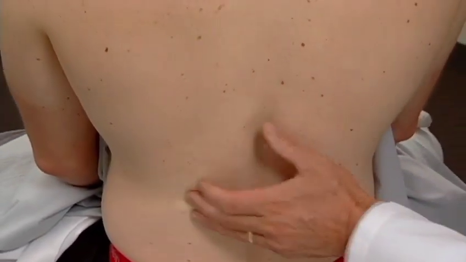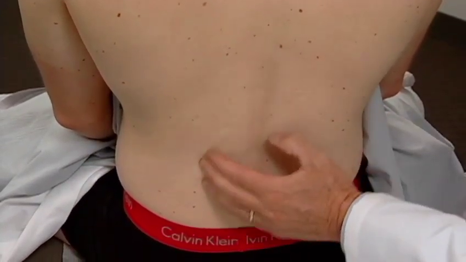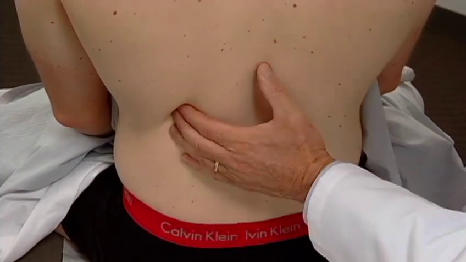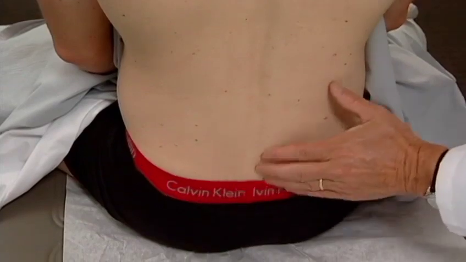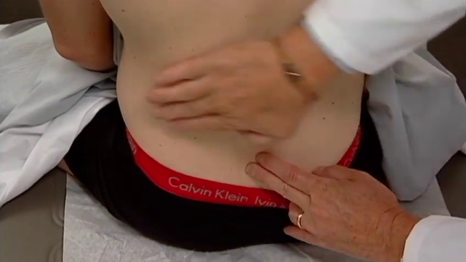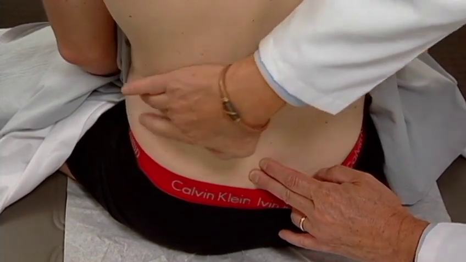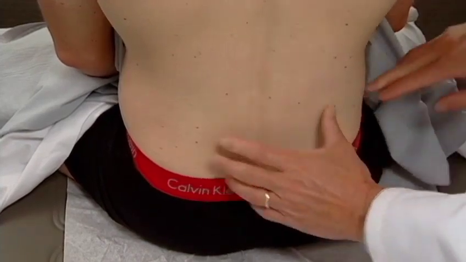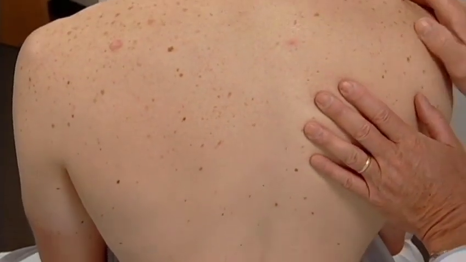The costophrenic angle is marked by the junction of the 12th rib with the spine and now with the lumbar and paraspinous muscles. The lumbosacral junction is easy to palpate at about this level. Notice that it's well below the apex of the pelvic brim, which descends posteriorly. Okay, so this forms the superficial anatomy of the back.